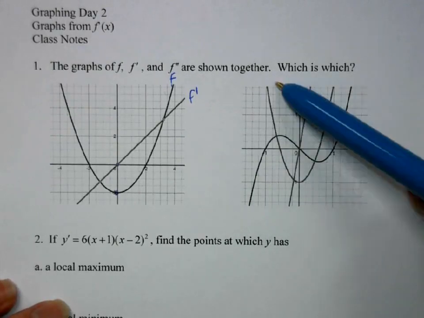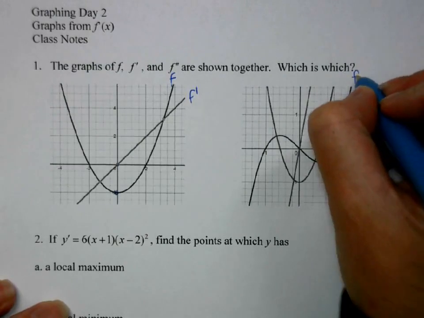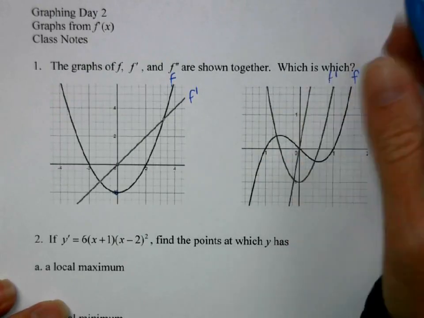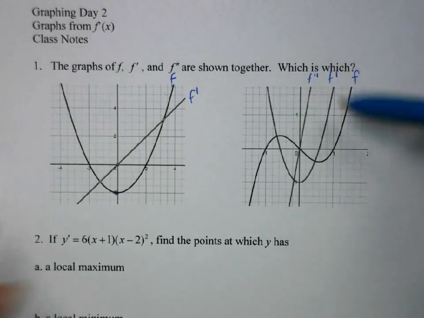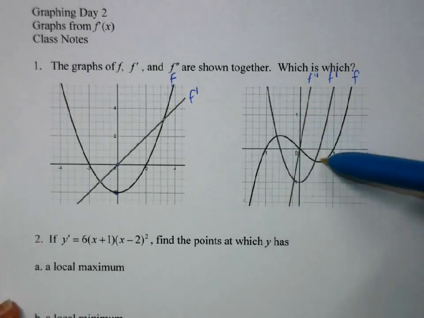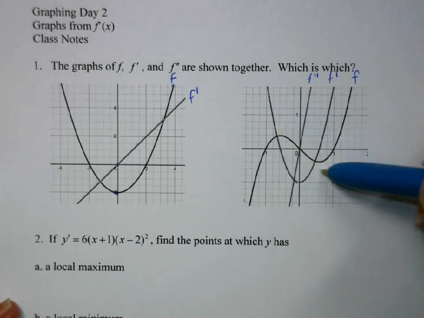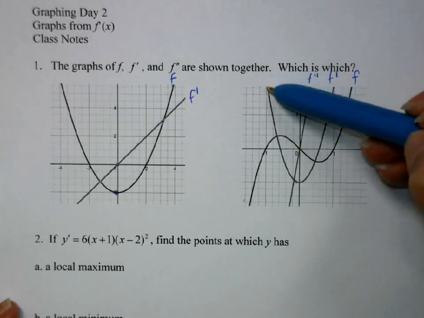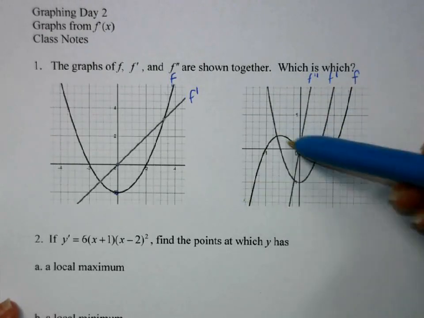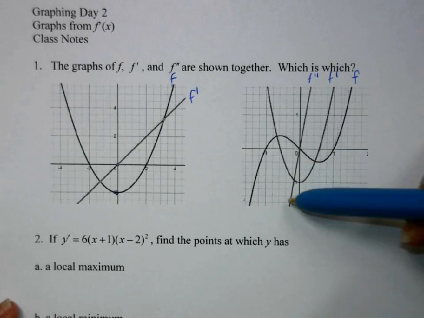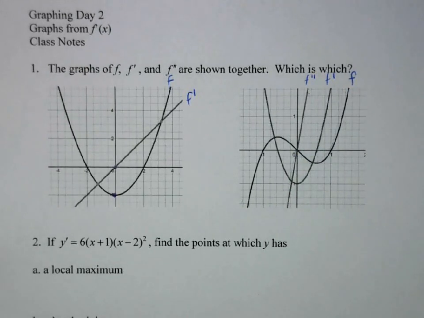Here, we've got a cubic, a quadratic, and a line. So the cubic is going to be f, the quadratic will be f prime, and the line will be the second derivative. Looking at the features, if this is our original graph, it's increasing, then decreasing, then increasing, which is why its first derivative is positive, then negative, then positive. It's concave down, then concave up, so its second derivative is negative, then positive. And those are the things that we're going to be looking at today.